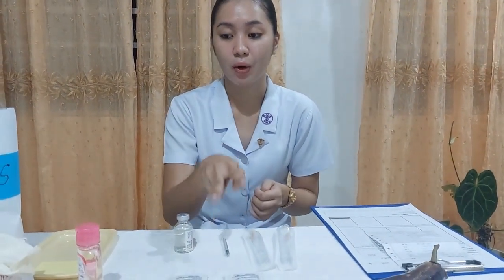As you can see, I already have it all here. I have the needles, the filter needle, the syringe, the antiseptic wipes, the alcohol, the clean working gloves, the medicine tray, and also the pen that we'll be using. Now that I have organized my equipment, I am good to go in the preparation of medication for drug withdrawal.